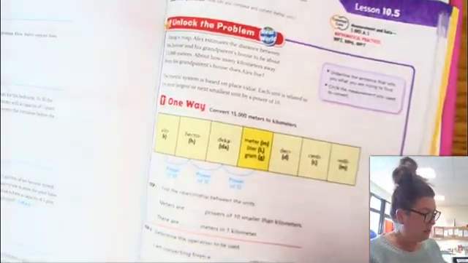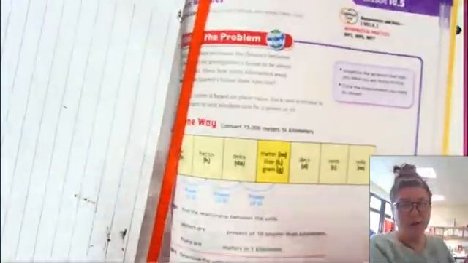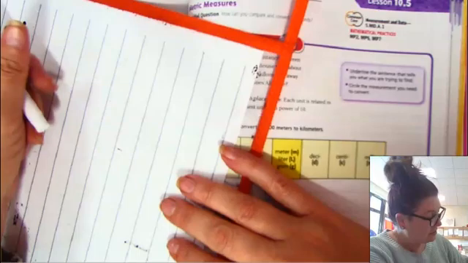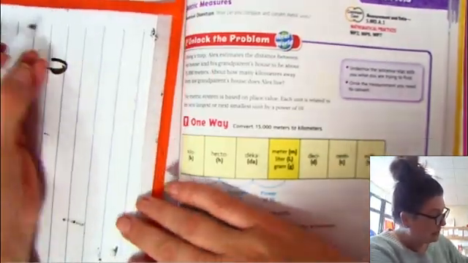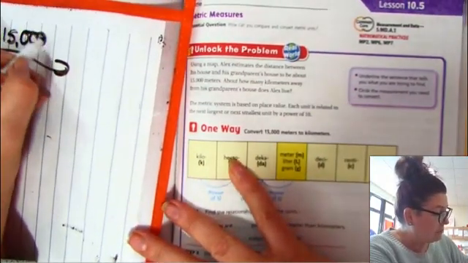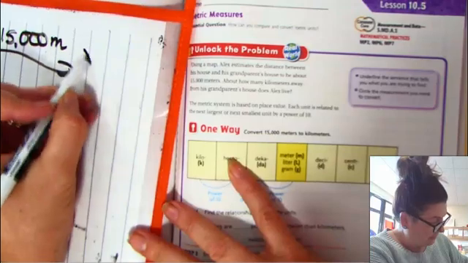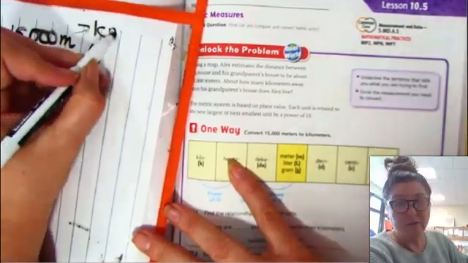All right, so let's take a look at Alex's house. Alex is going from his house to his grandparents', right? And this is 15,000 meters. We want to turn it into kilometers.